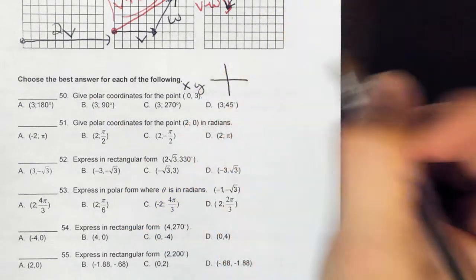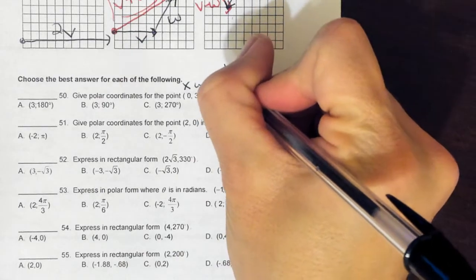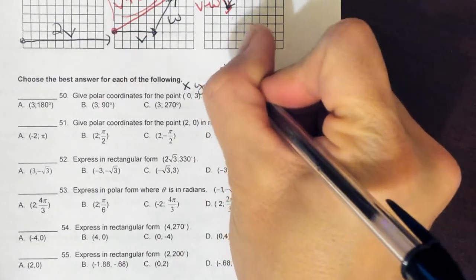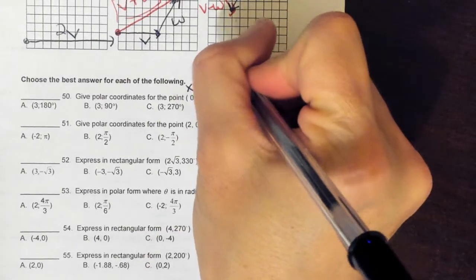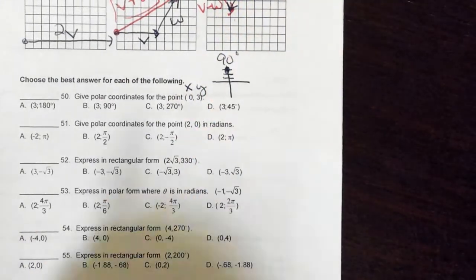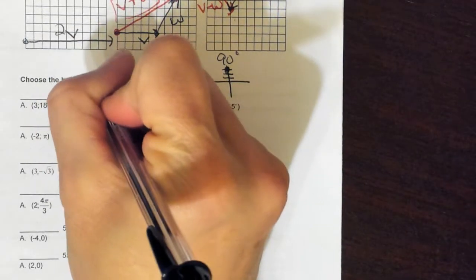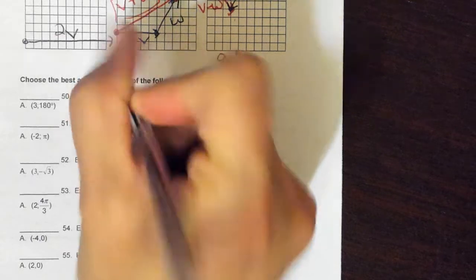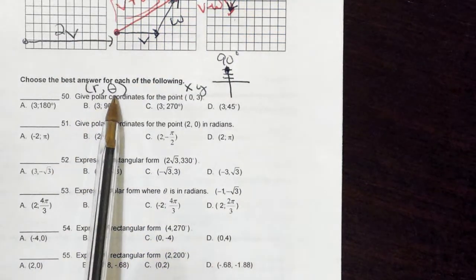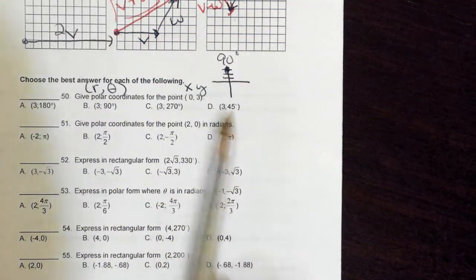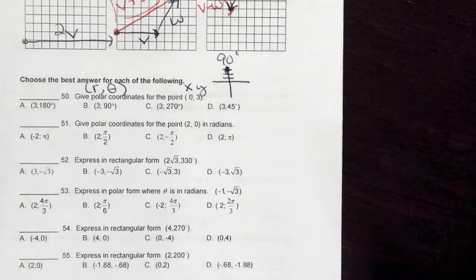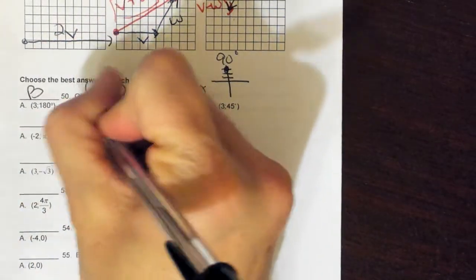So if I was going to graph the point 0, 3, I would go right none and up 3. Well, I can look at that picture and I already tell, oh, that's 90 degrees on my unit circle and my radius is 3. When you write a polar coordinate, it's always r, comma, theta. Your radius, comma, your angle. My angle is 90. Oh, the only one that has 90 is B.